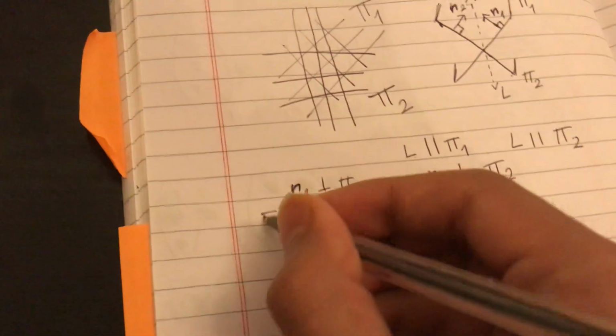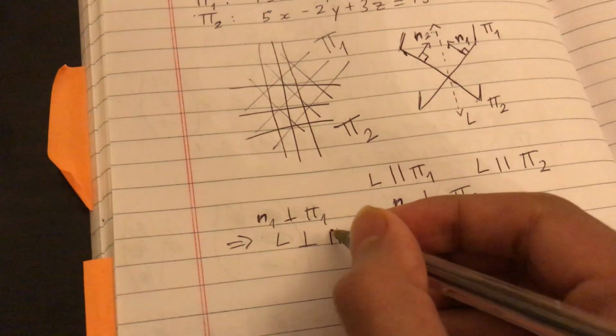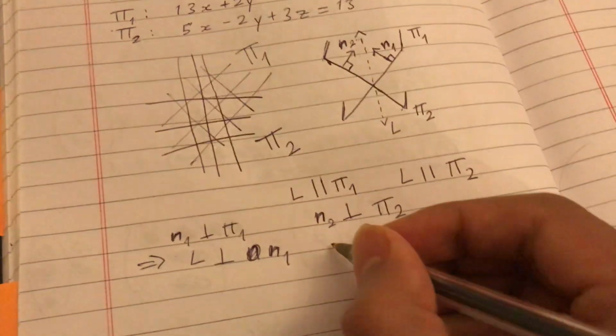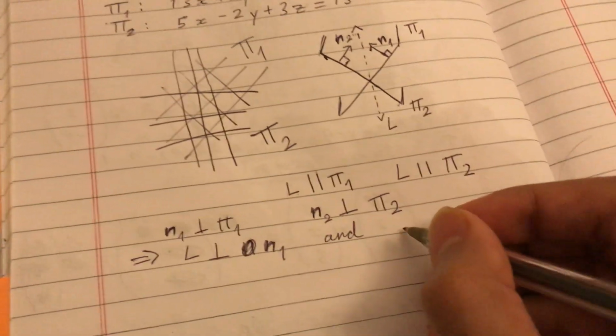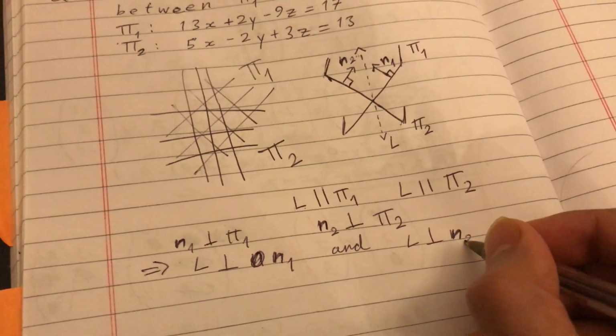So this implies that L is perpendicular to n1 and L is perpendicular to n2.